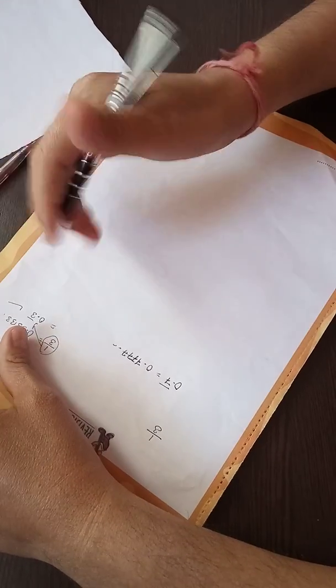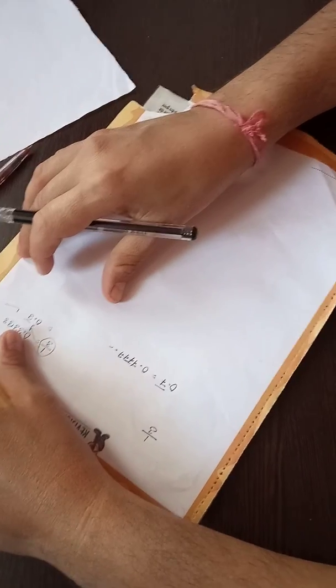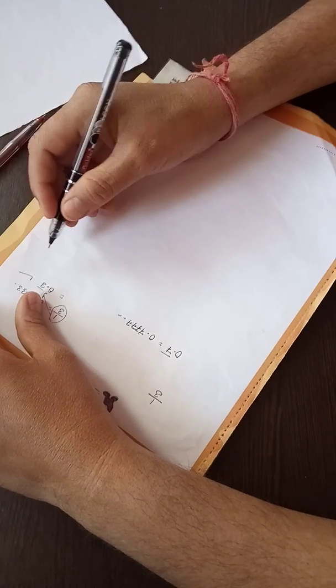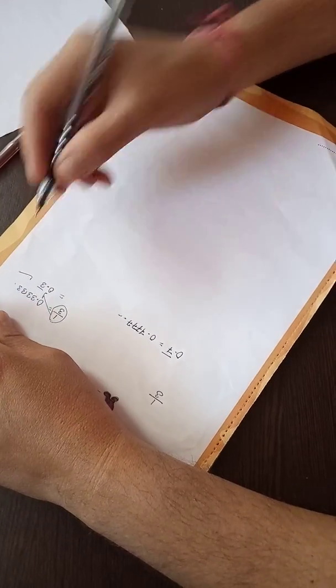For this, you need to have the idea of linear equations and knowing the steps of conversion and the different steps of linear equations. Let us see how to do it.